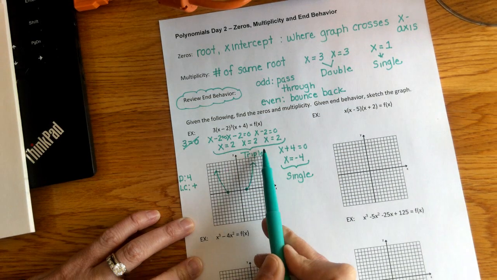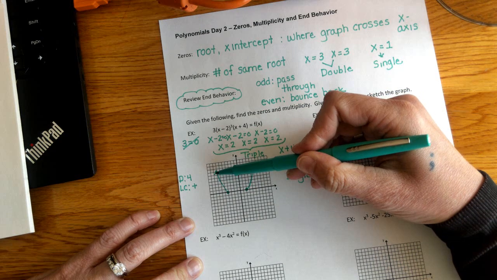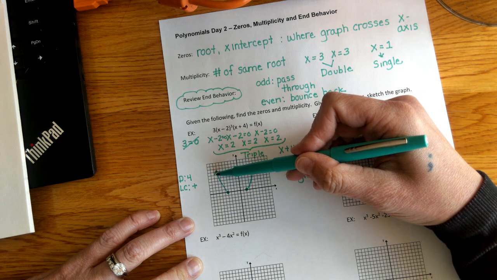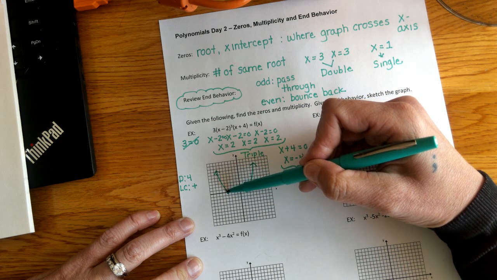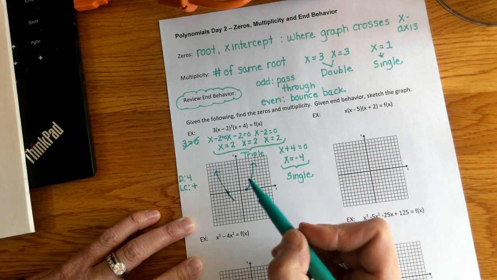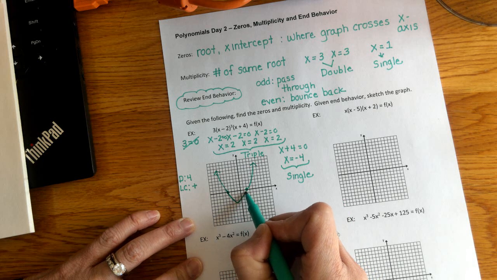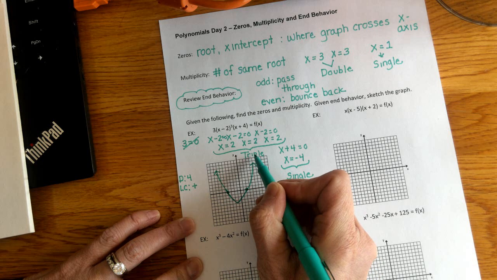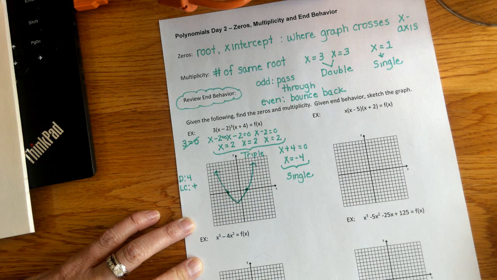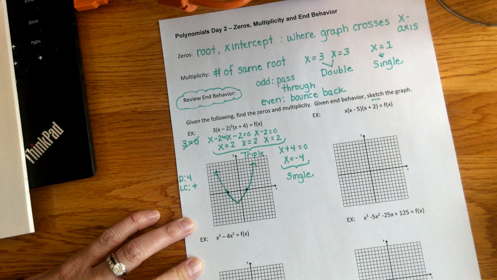So, odd, odd. I have my end behavior, so I start here on the left. I need to pass through negative 4 because it's a single. Once you pass through, you can turn around to the next one. And here, I need to pass through there as well because it is odd. So this is a sketch, keyword sketch, of your graph. Let's do the next one.